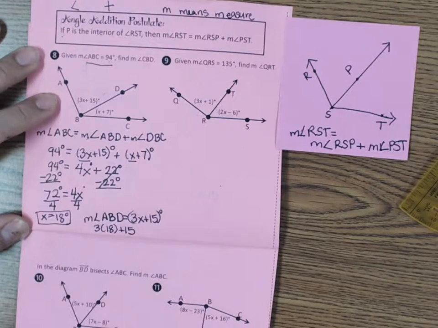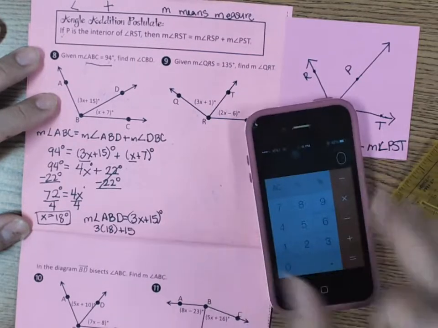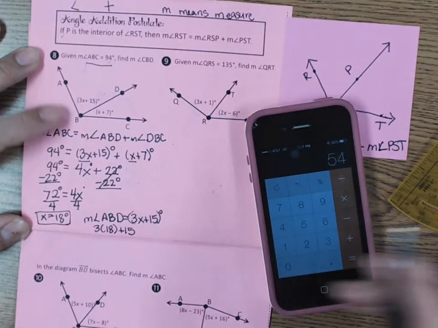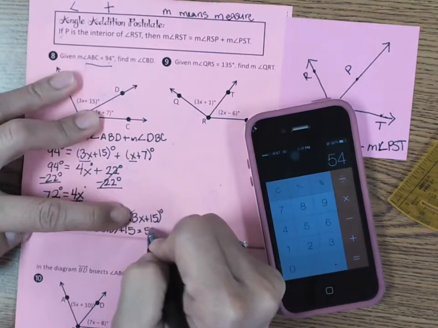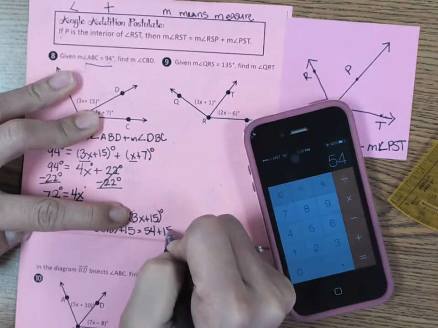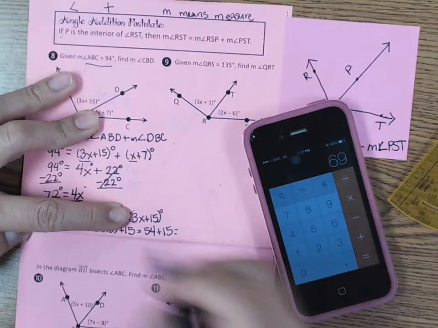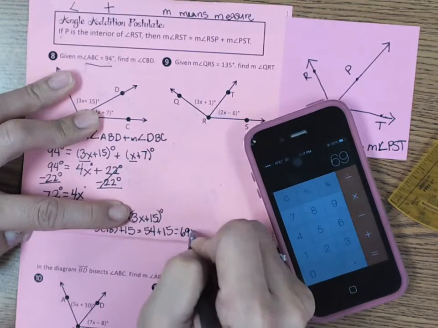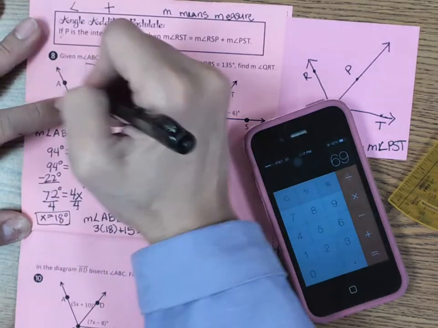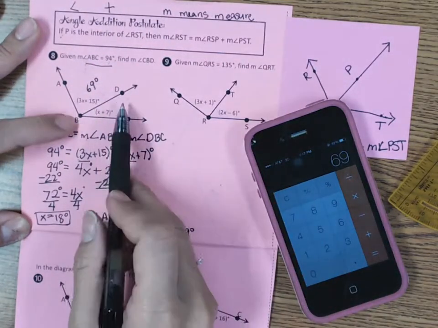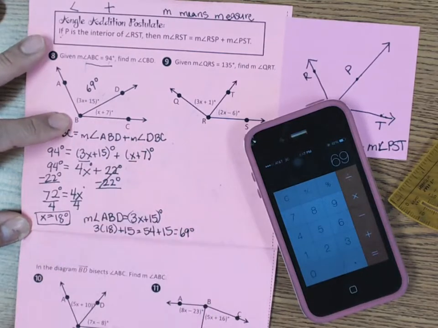So, I'm just going to use my calculator. 18 times 3 equals 54 plus 15. Okay? Plus 15 equals 69 degrees. Okay, so I can write that in there. 69 degrees. Now I need to find DBC.